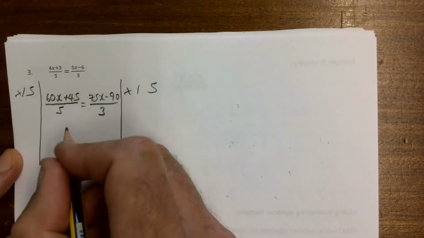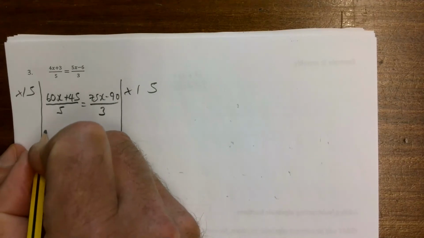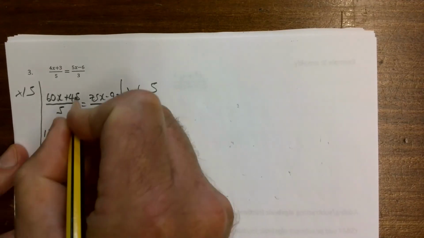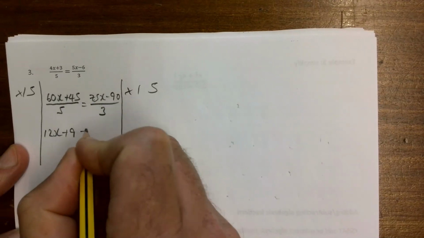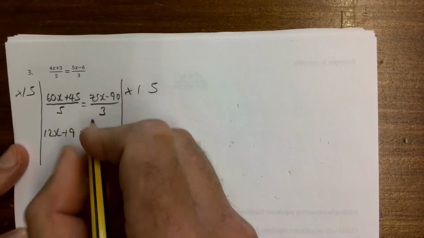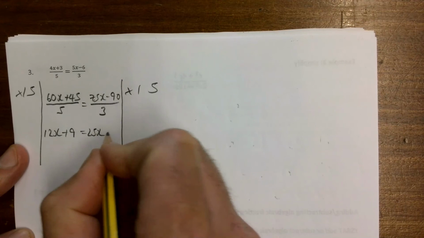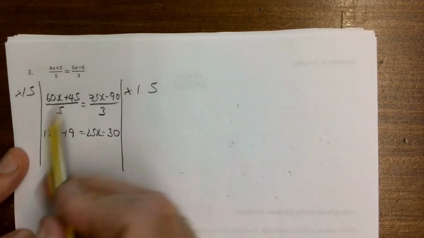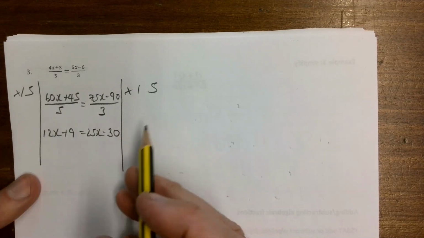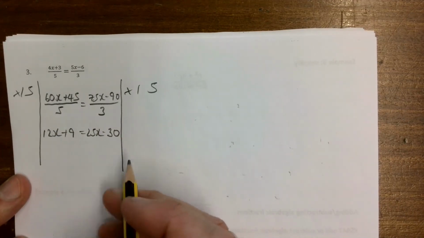60x divided by 5 should then give me 12x. 45 divided by 5 plus 9. 75x divided by 3, 25x minus 30. Again, if you cross multiply there, you'd get this line straight away, but that's okay. We're not too worried about that.